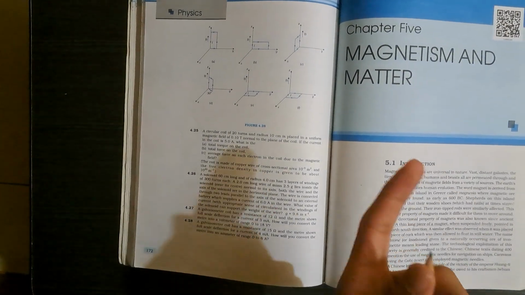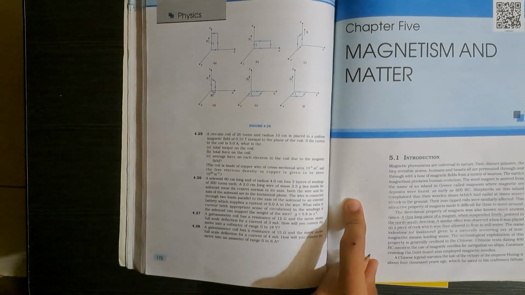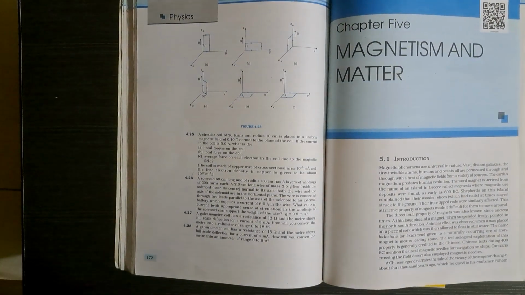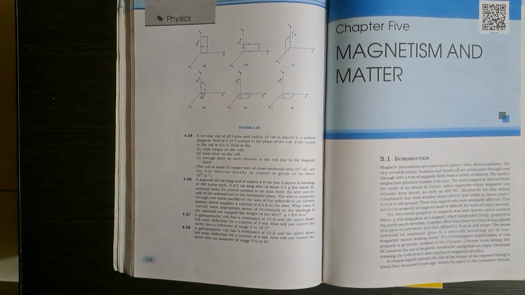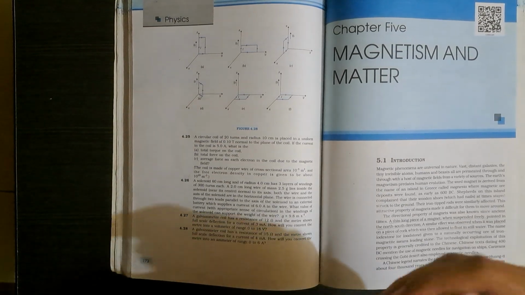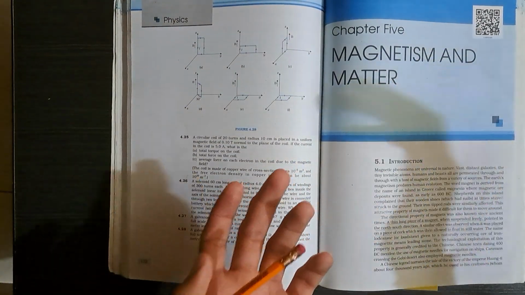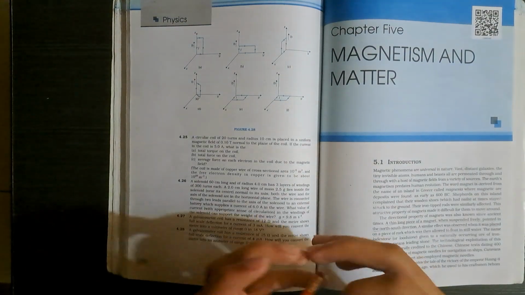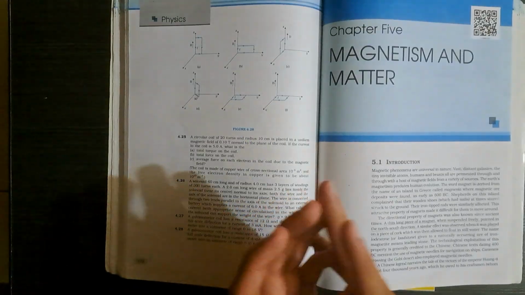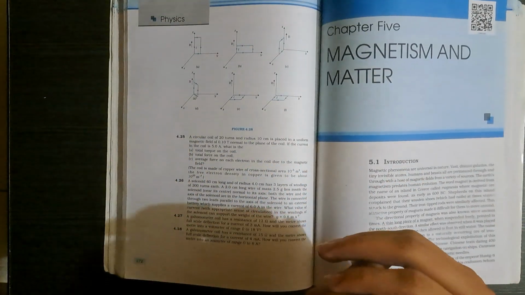Okay, so in this chapter 5, magnetism and matter, we will study and learn about what is magnetism and what is matter. This is the simple introduction video. This will be the start about what is a magnet, how does a magnet perform, and all the things.